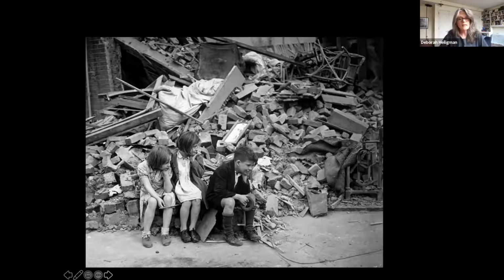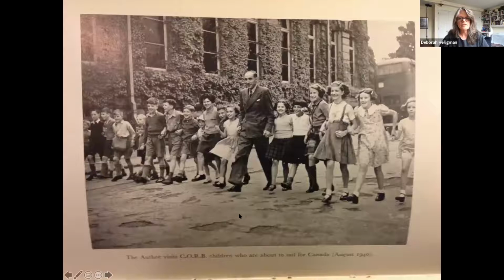But in England, it was dangerous to be living there. So a lot of parents decided that they would send their kids to a safer place. The government helped by establishing this program called the Children Overseas Reception Board. The guy in the middle is the head of the program, his name is Jeffrey Shakespeare, and he is posing with some children who are on their way to Canada.